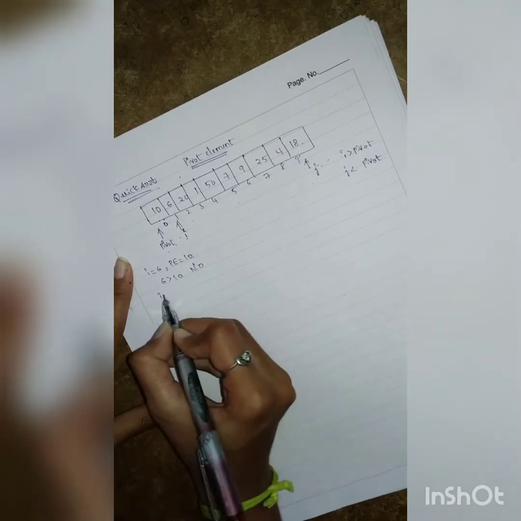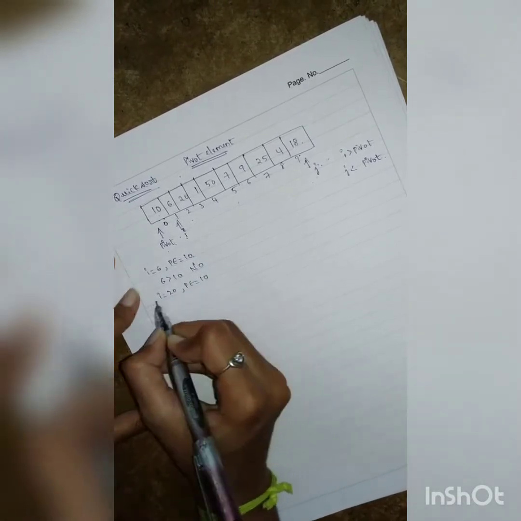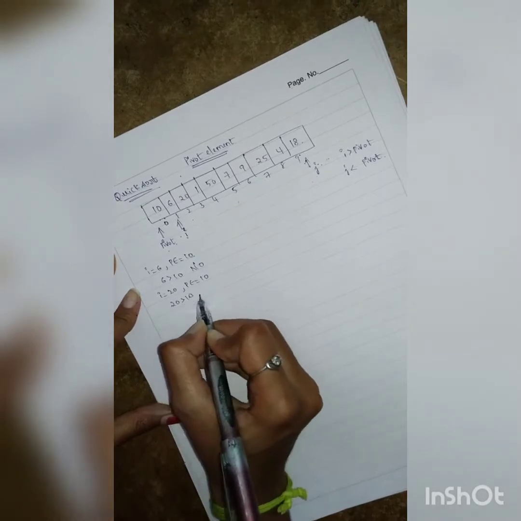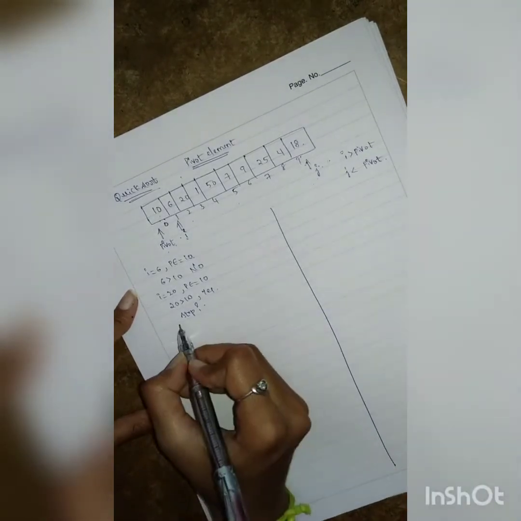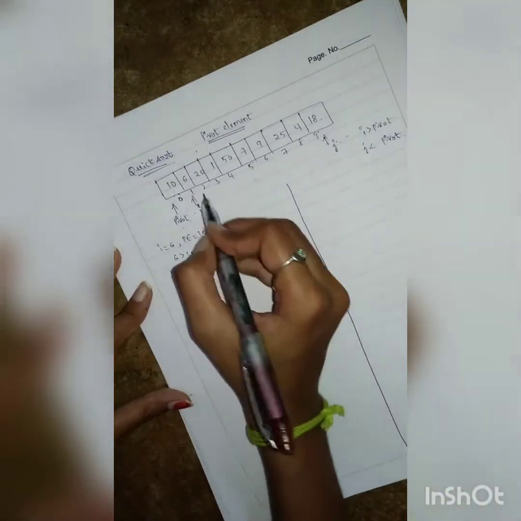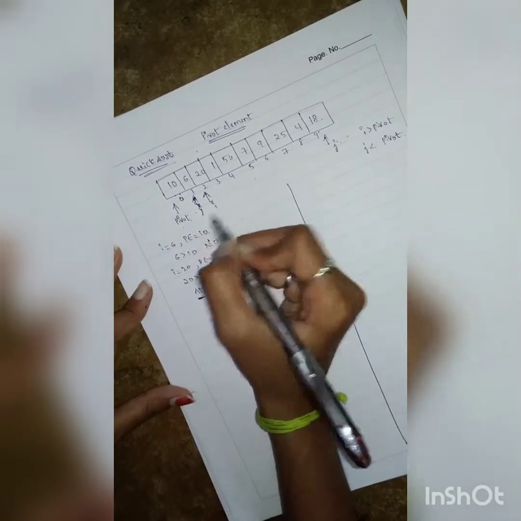No. Now I equal to 20, pivot element equal to 10. Is 20 greater than 10? Yes. Now we need to stop I. It stays here.